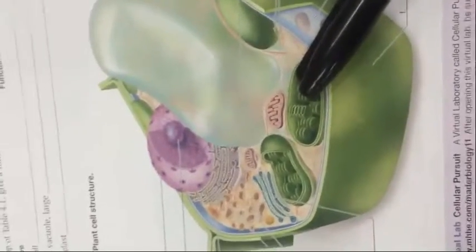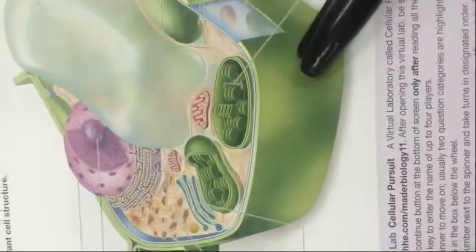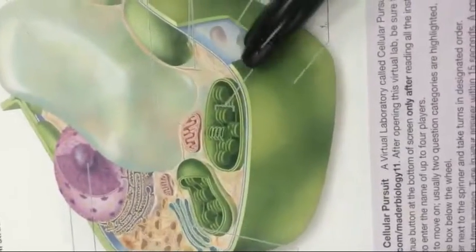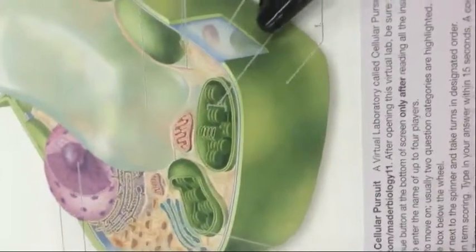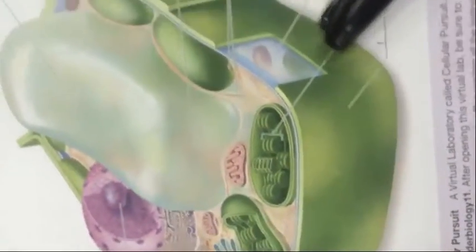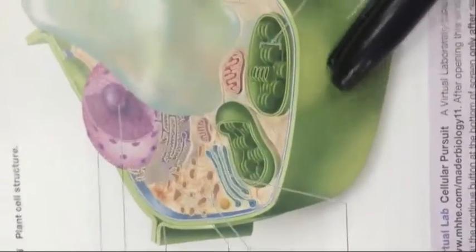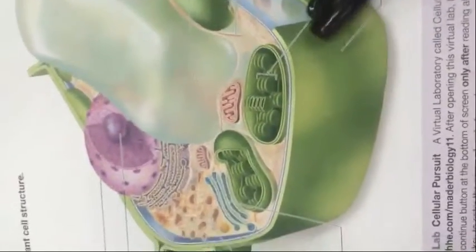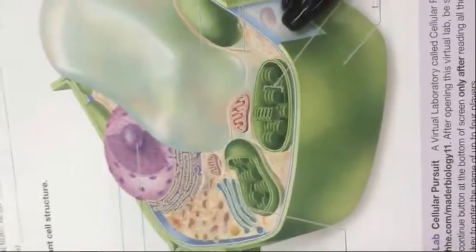And then the third thing that you'll find in a plant cell that you do not find in the animal cell is the cell wall. So here's the plasma membrane, the blue structure, and then outside that, here in green, would be the cell wall. Now the cell wall is really not a green structure, but they colored it green just so that it's easily seen and distinguished from the plasma membrane.